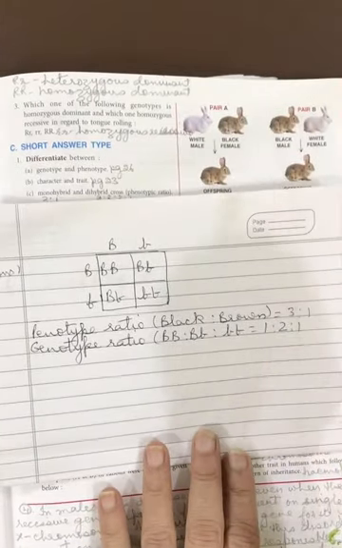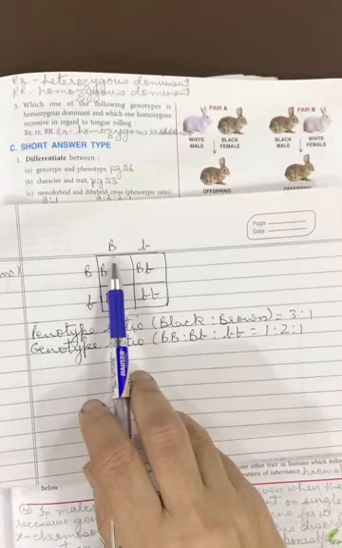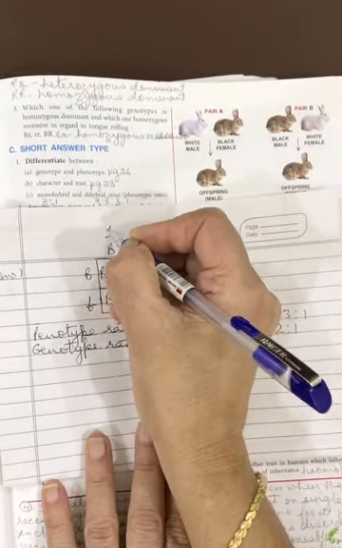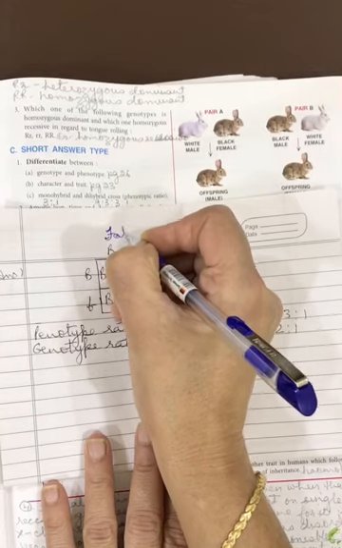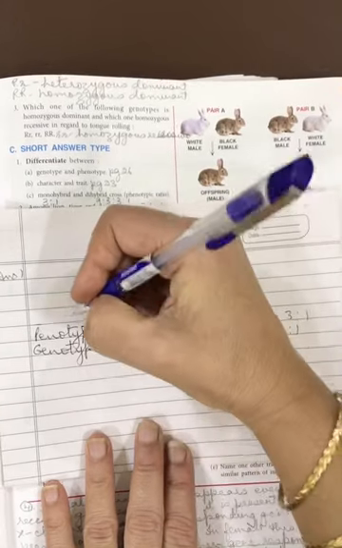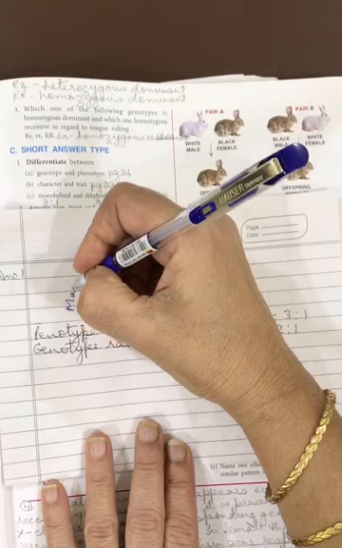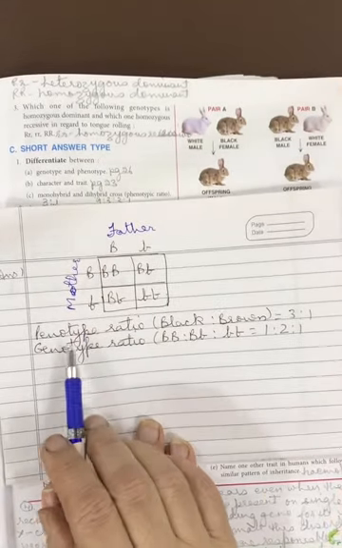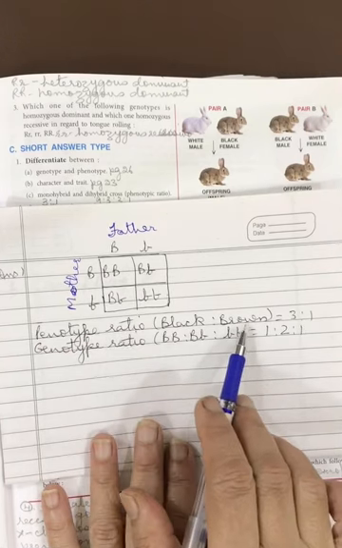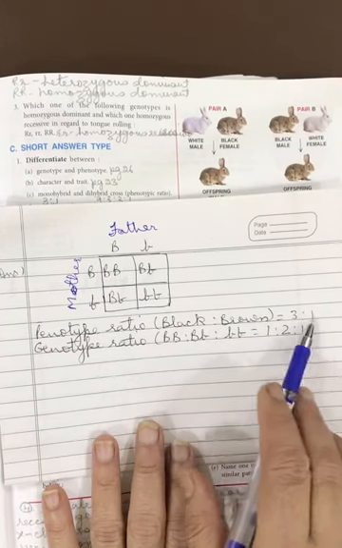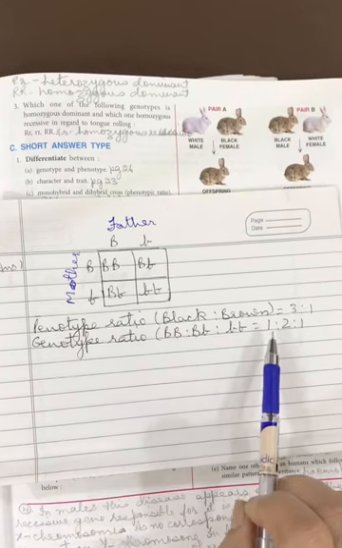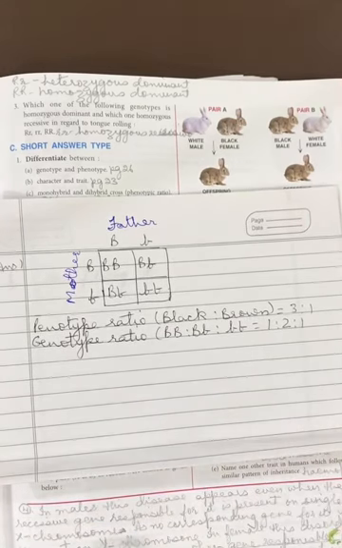This way you will give the answer. You will draw the Punnett square. Here you can say father's gametes are shown, and this side mother. And then the phenotype ratio, that is black to brown, is 3:1, and genotype ratio is 1:2:1.